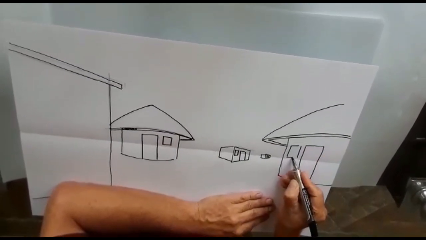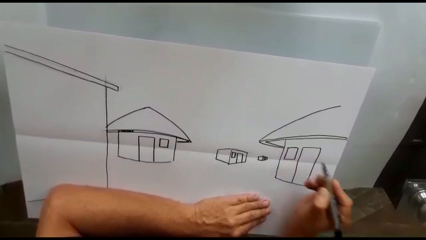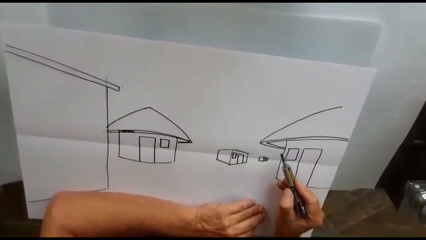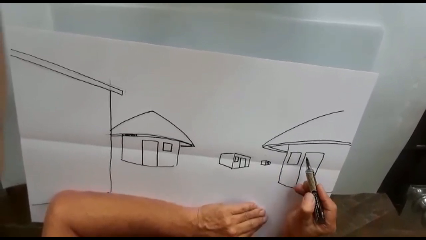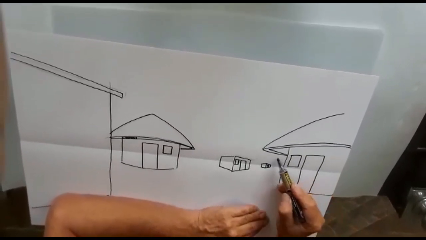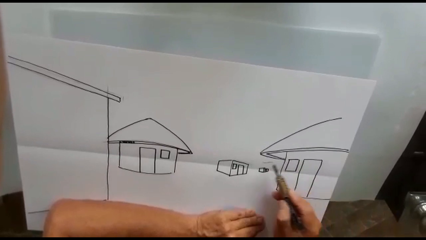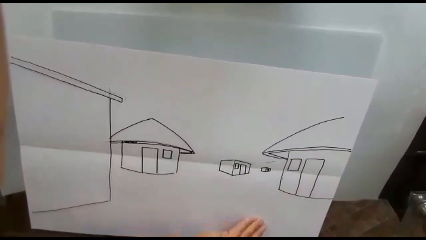The top of the window and the door must appear to follow the curve of the roof. It must not be straight. It must follow an imaginary curve.